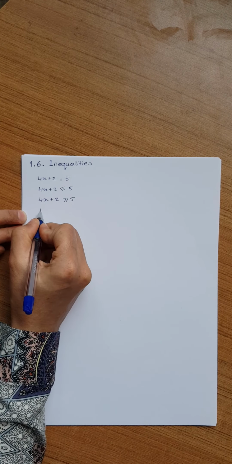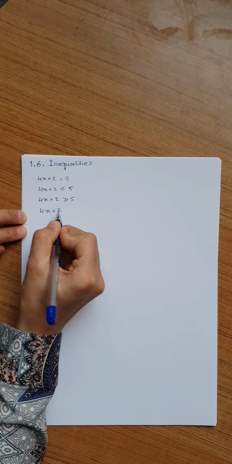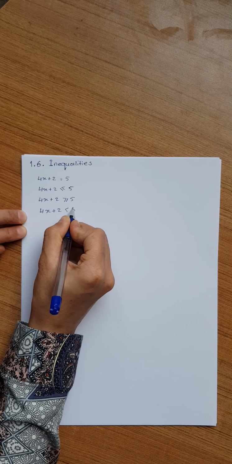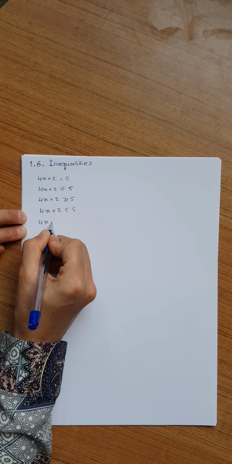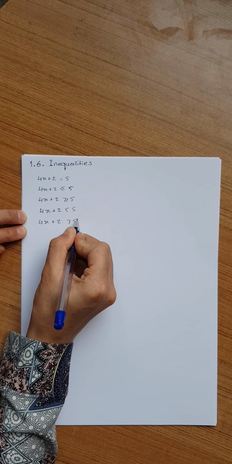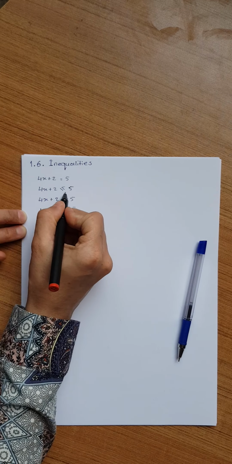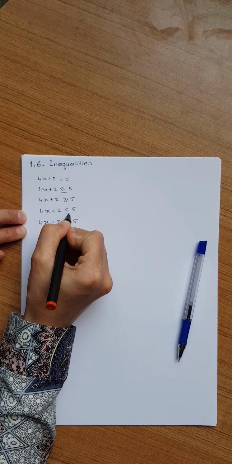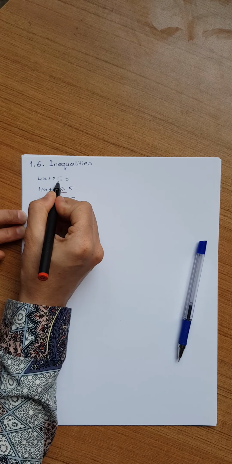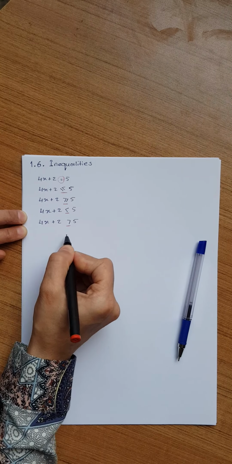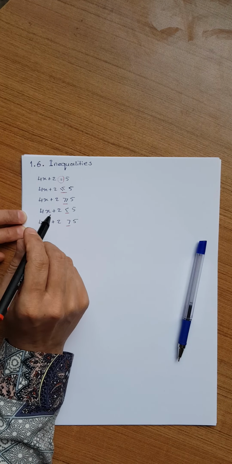These are called inequalities. We have the cases where 4x plus 2 is less than 5, or 4x plus 2 is greater than 5. So instead of having an equal sign, we have those symbols which represent inequalities.